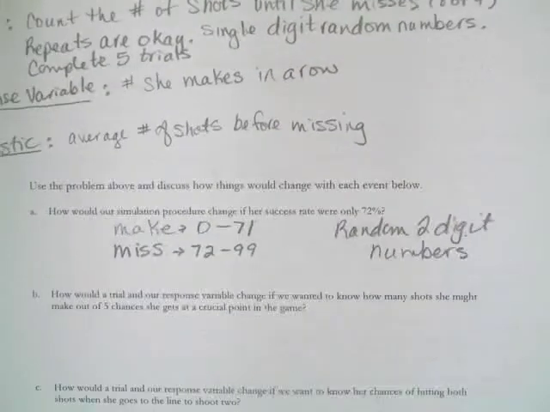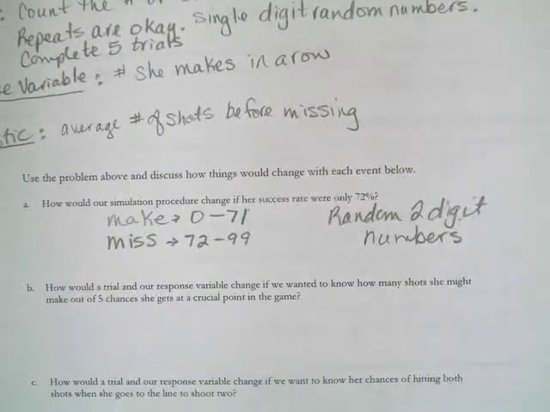Okay, part B, how would our trial and our response variable change if we wanted to know how many shots she might make out of 5 chances she gets at a crucial point in the game? So now we would look at 5 shots in a row.